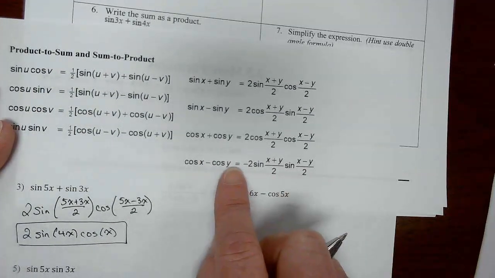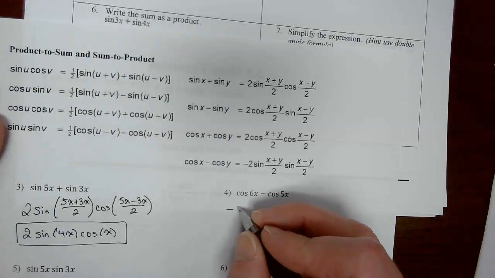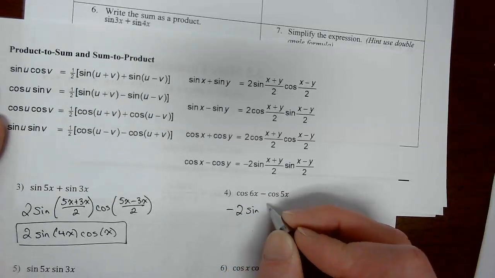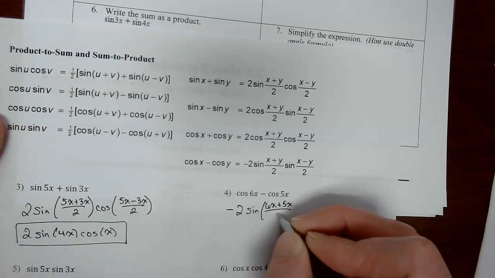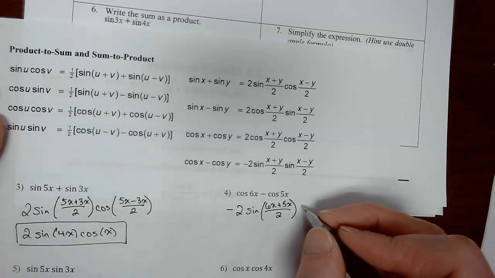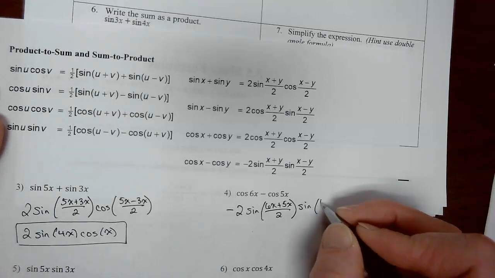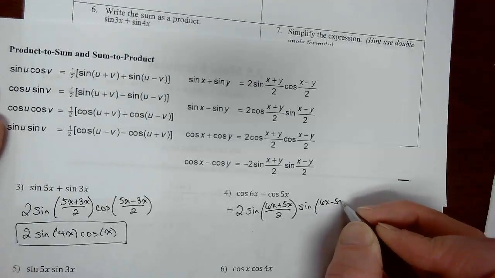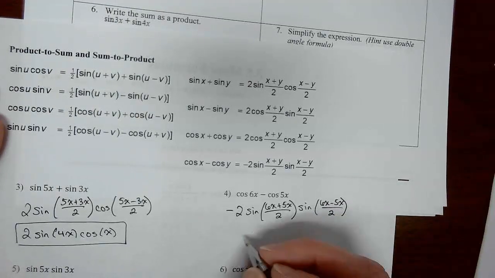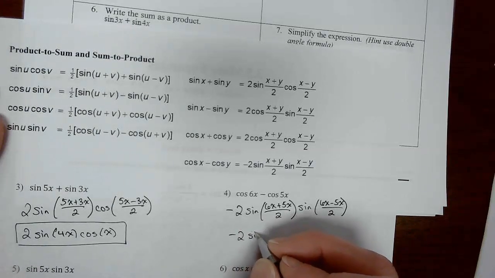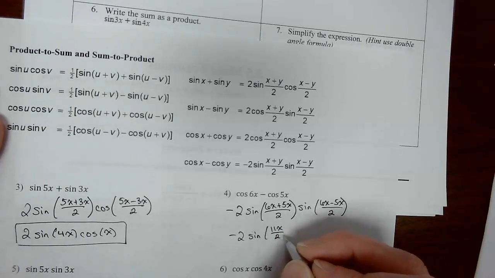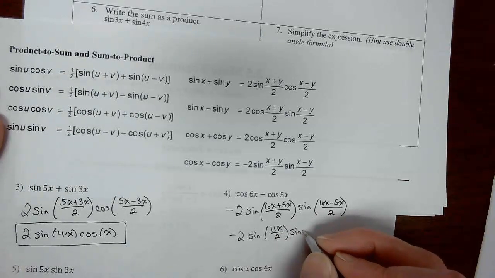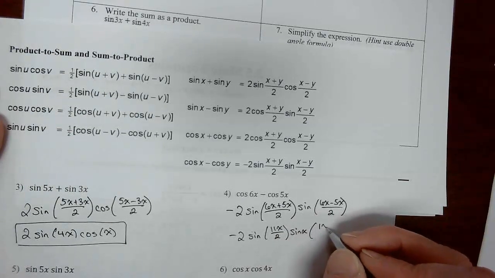Cosine minus cosine, that's this bottom one. Negative 2 sine of 6x plus 5x divided by 2. And then sine of 6x minus 5x divided by 2. So this is 11x over 2 and 1x over 2.